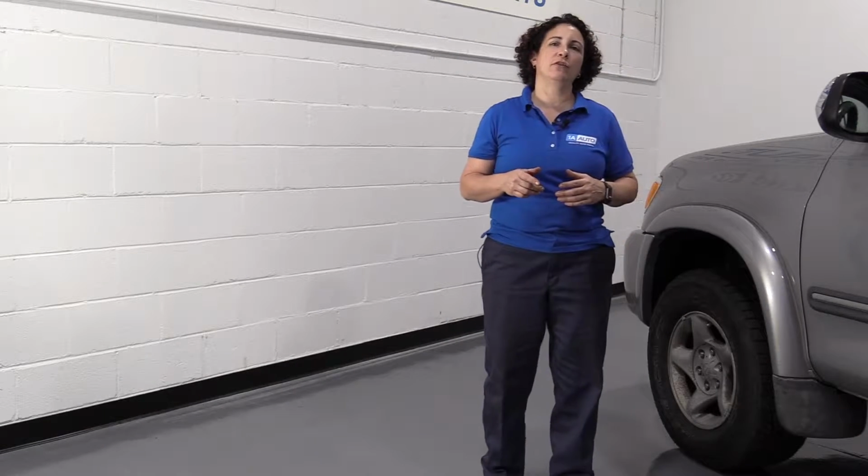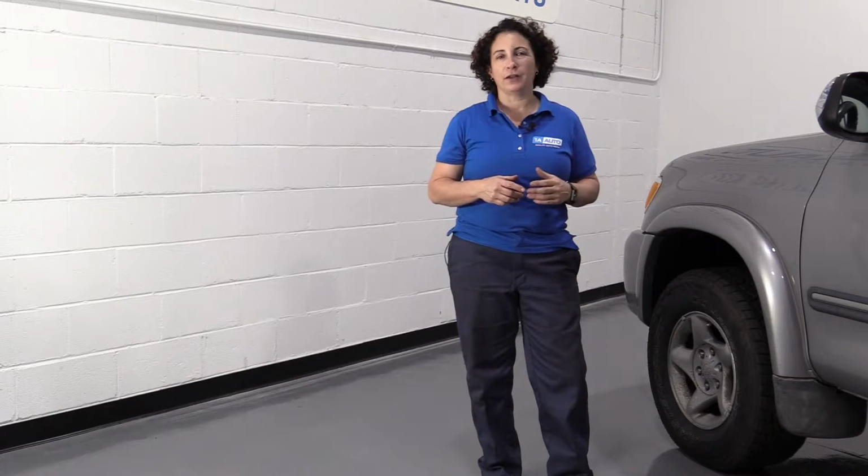Hey everyone, Sue here at 1A Auto, and today we're going to show you how to change the power window switch on an 03 Tundra.